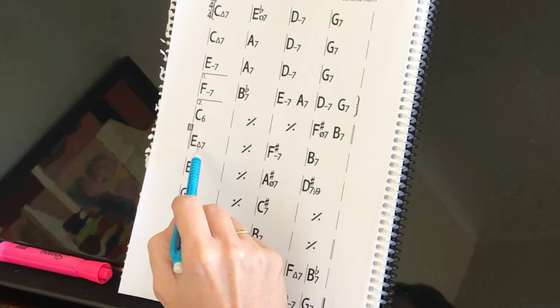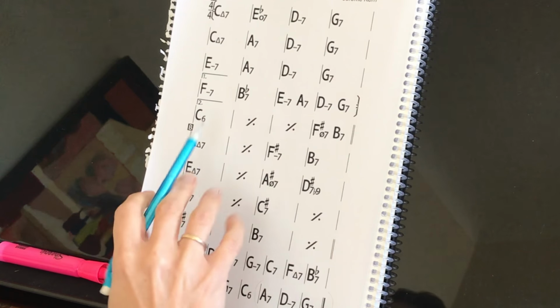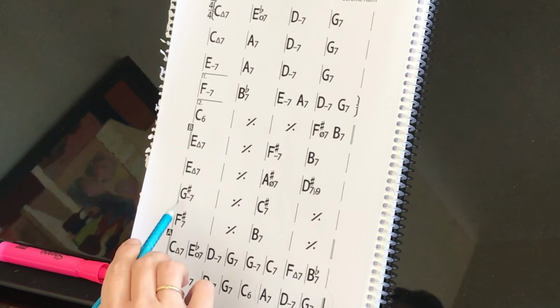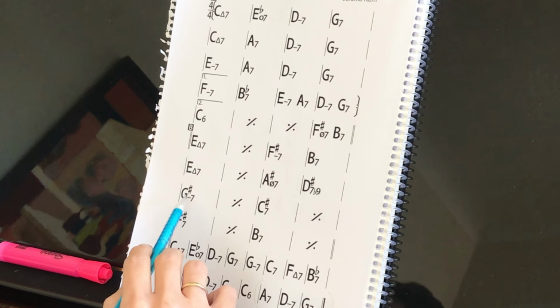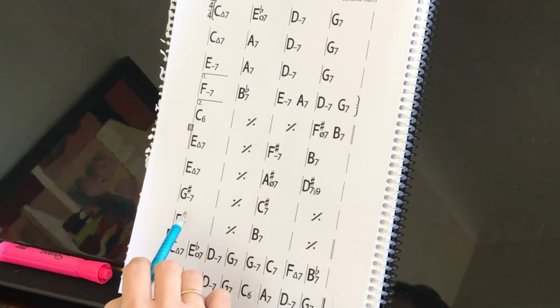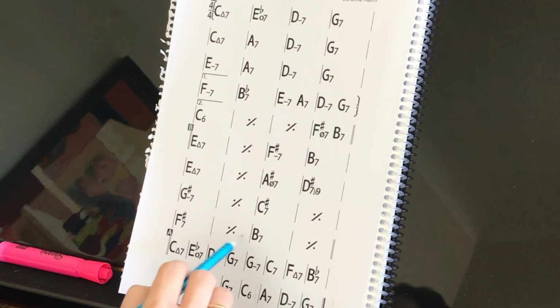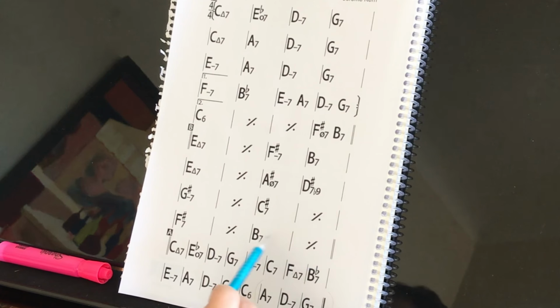And now, oh wow, we're in the key of E. All right, so we're in the key of E for a little bit. Oh, now it looks like we do a 2-5 to get to the key of G sharp minor. All right, we're in G sharp minor for a little bit. This looks like it's coming back to E. But wow, the B7 doesn't lead us back to E, it leads us to C, and then this is all the same as the beginning.